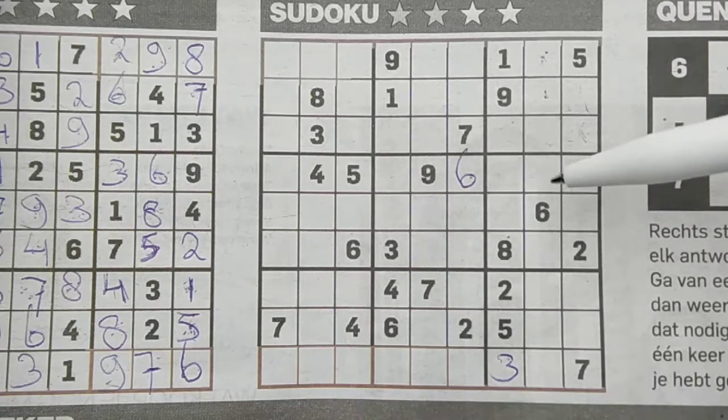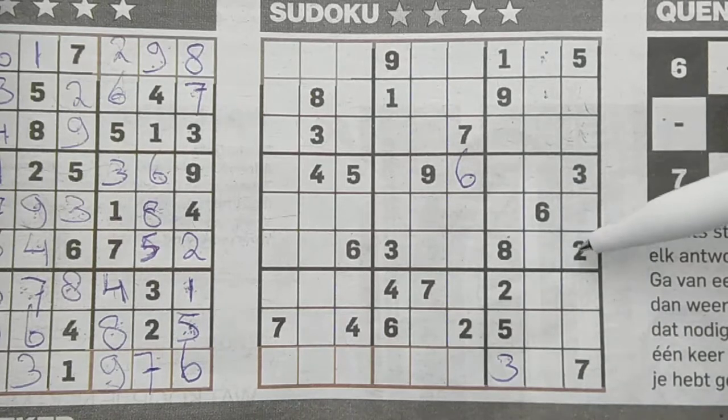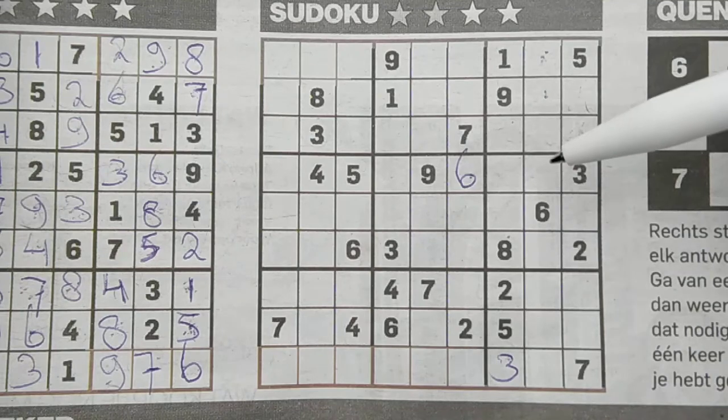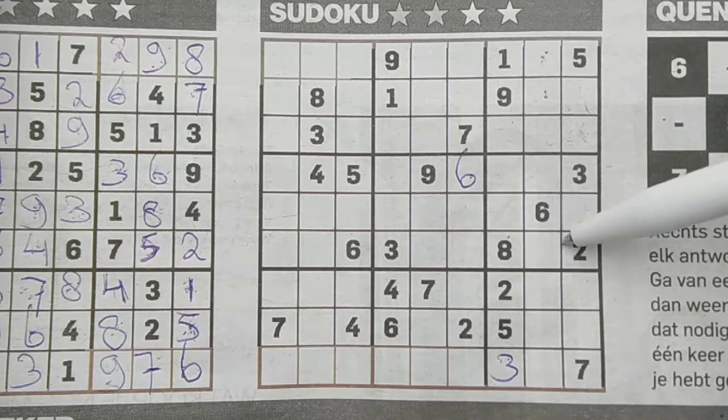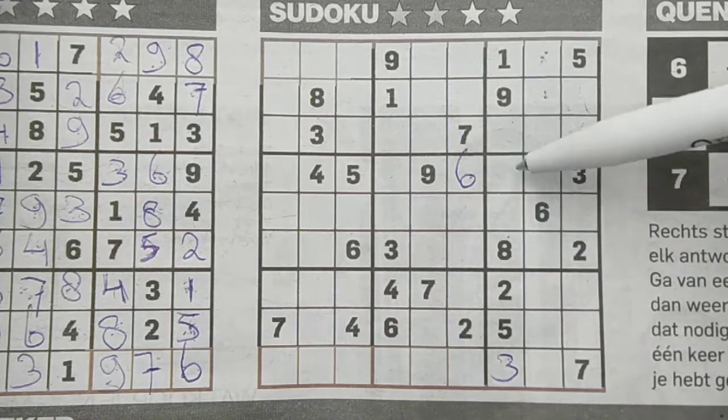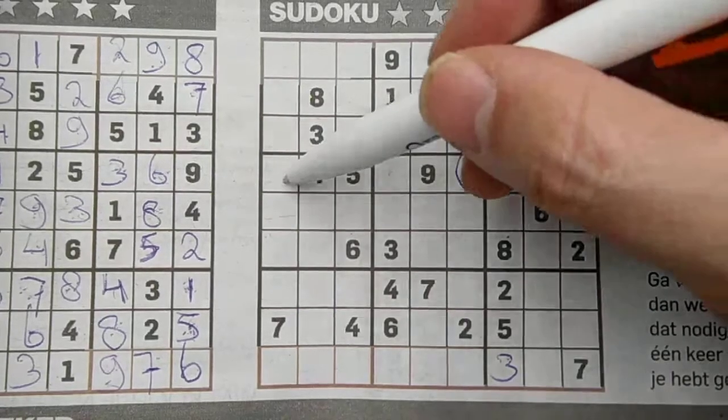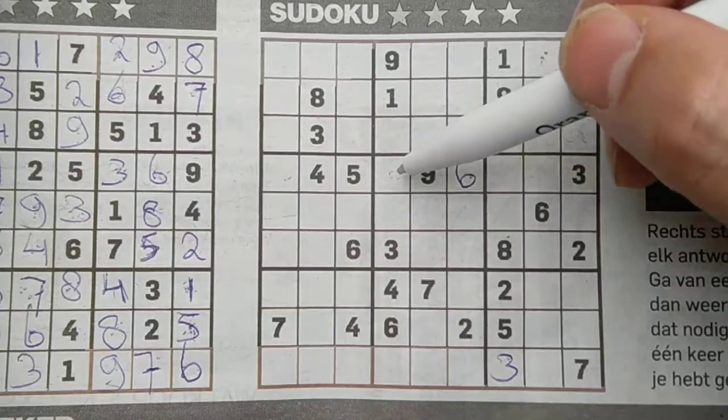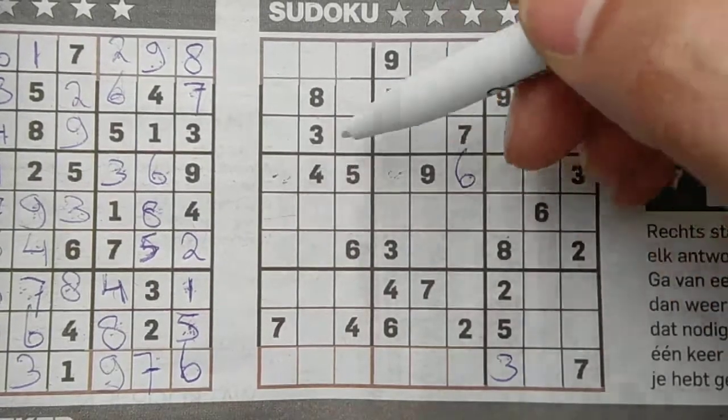One of the missing numbers are 2, 8, 1 and 7. Yes, 1 and 7. I have here a 2 and an 8, so no 2 and 8 in these 2 boxes. So the 2 and 8 should be there. 2 and 8, I cannot fill this yet.